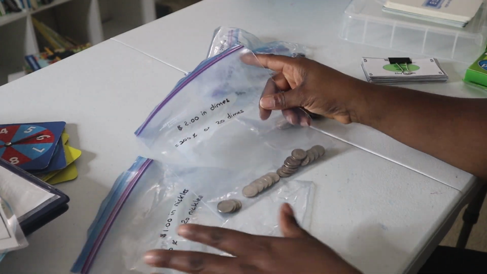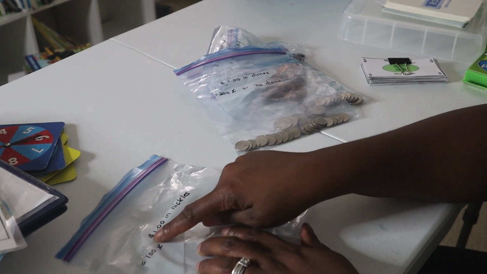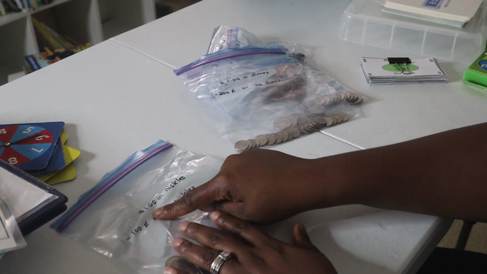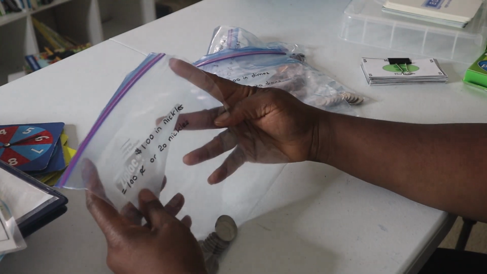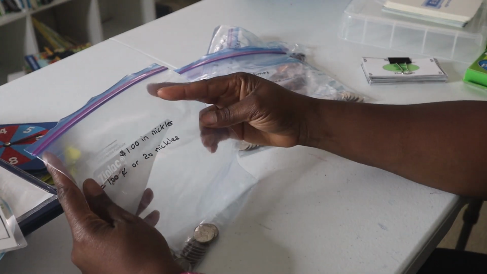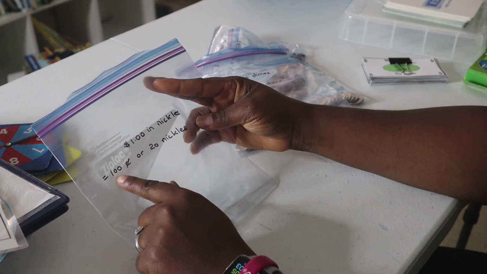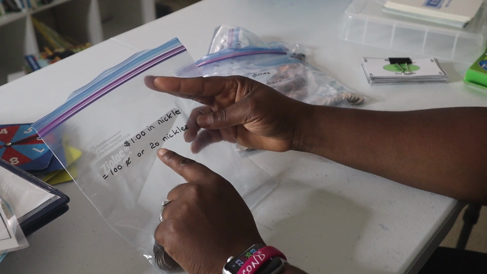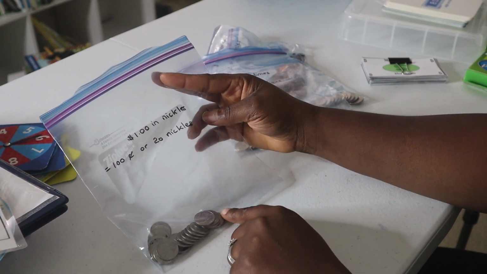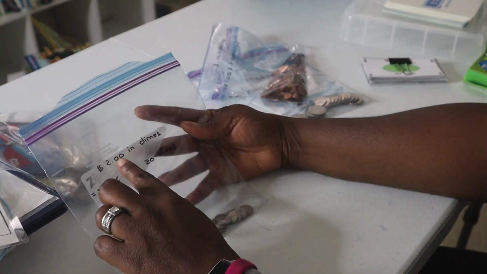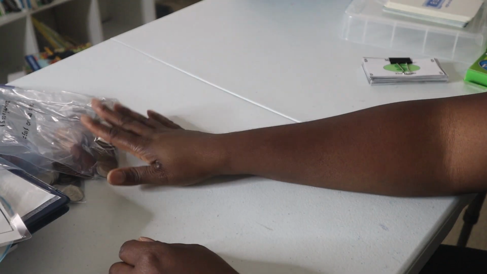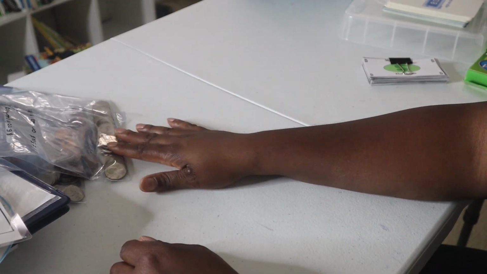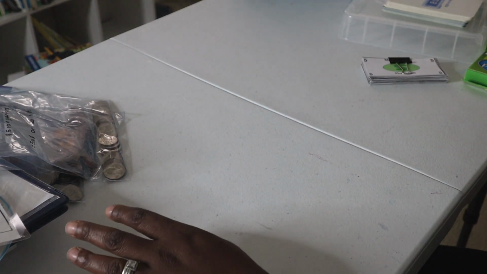In these bags, I have just some random dollar amounts. I have some examples here for them. So in this one, I have $1 in nickels, and then I have its lowest value, which is 100 cents, or 20 individual nickels, $2 in dimes, $1 in pennies, $5 in quarters. So I have those as examples, and they used to count those out before and check them.